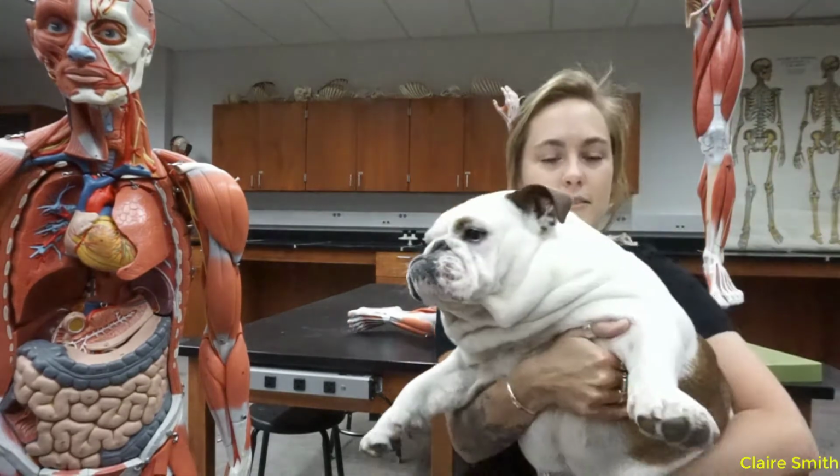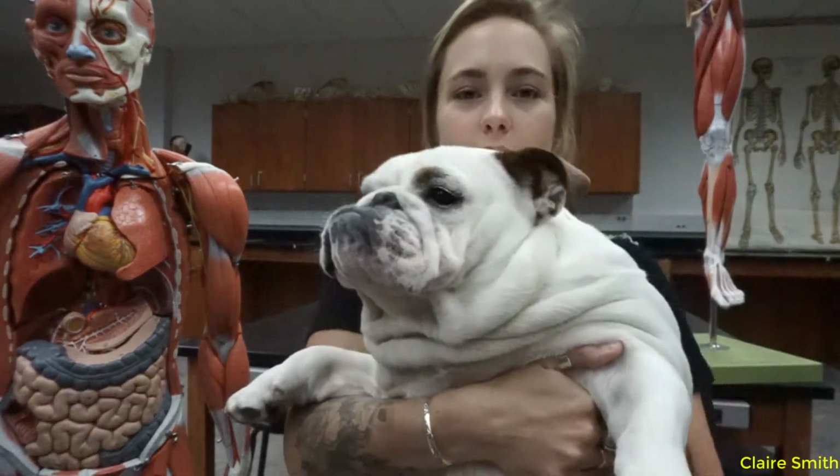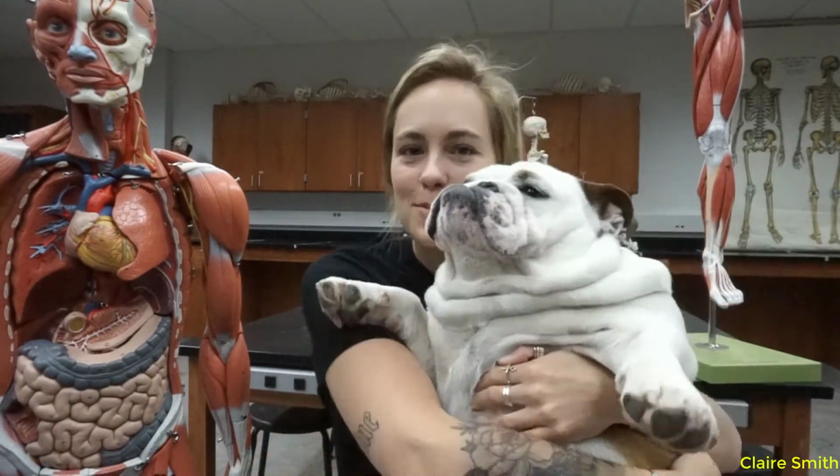Stella also has a biceps and a triceps, and is the cutest little pupper. What do you think, Stella? You say hi to the class?